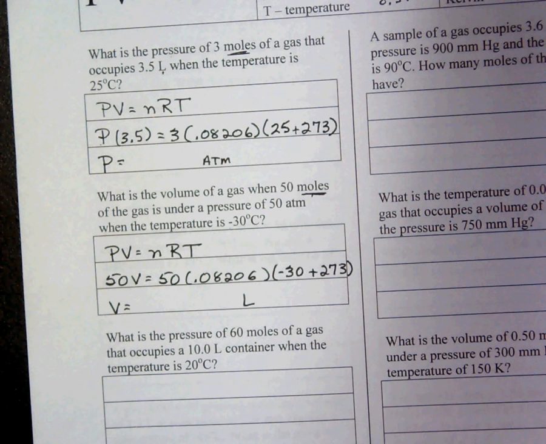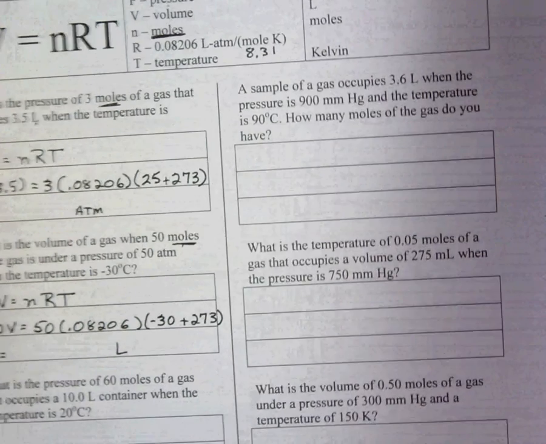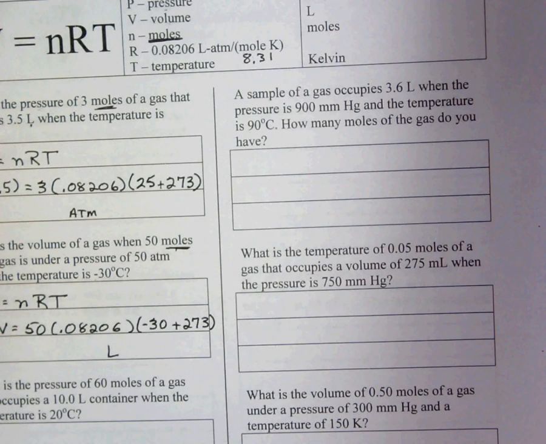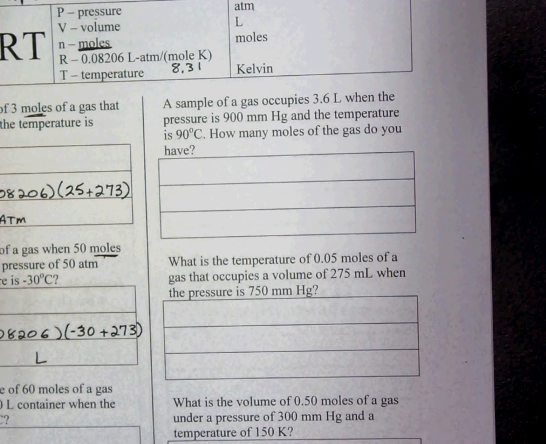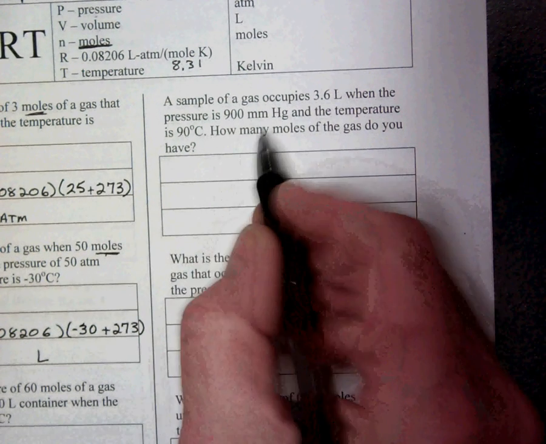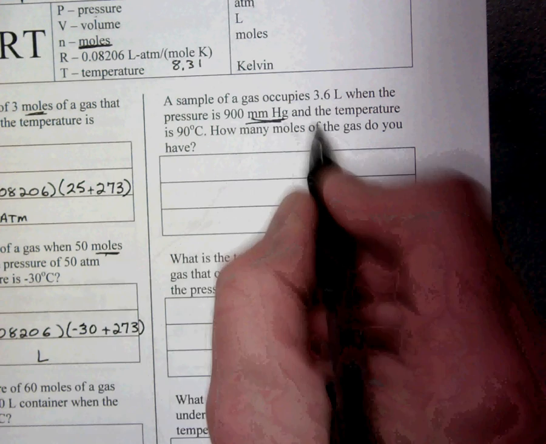So the volume, according to our little chart up there, is in liters. Wasn't hard, was it? Well, that's because our pressure and our volume are already in the units we need. But what if they weren't? What if you were in a lab and your barometer or your pressure gauge is not in atmospheres, it's in millimeters of mercury? So here's one up here. It says how many moles?